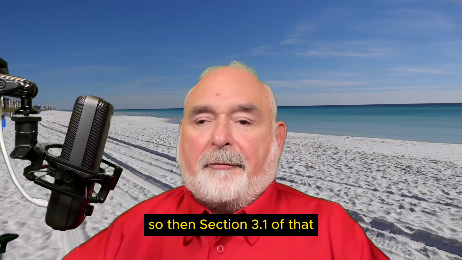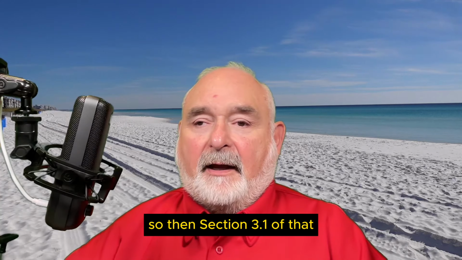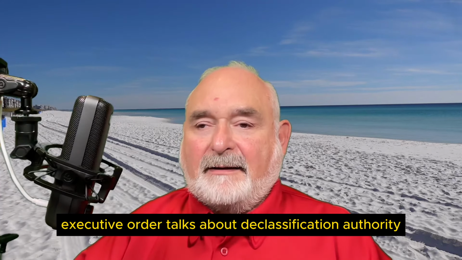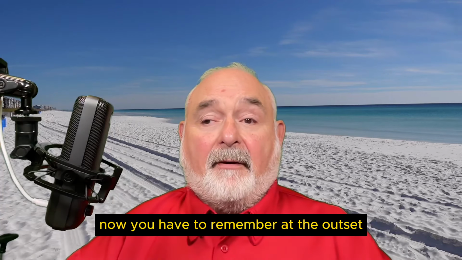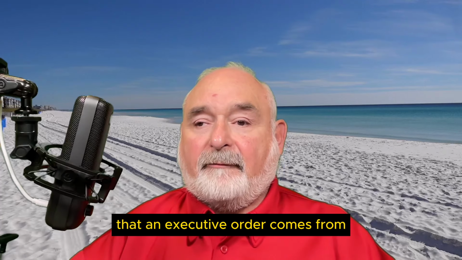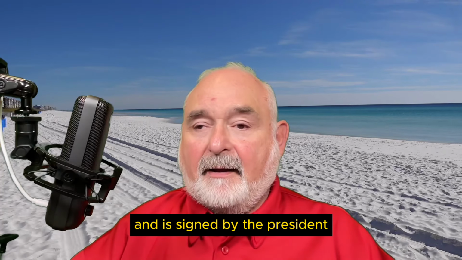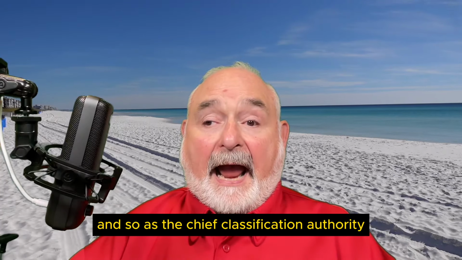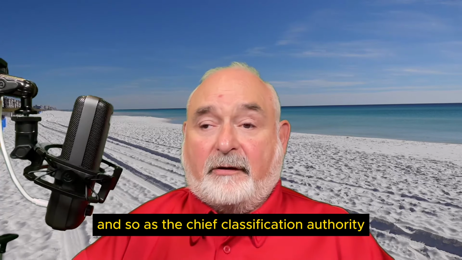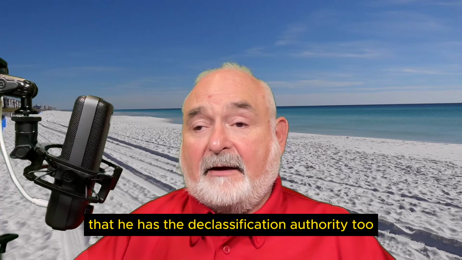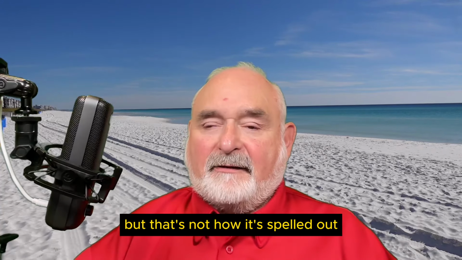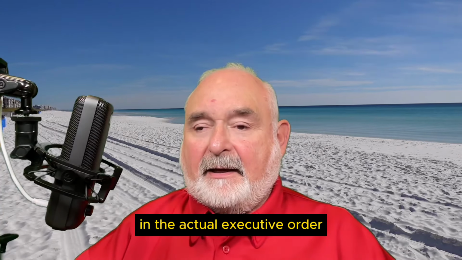So then Section 3.1 of that executive order talks about declassification authority. Now, you have to remember at the outset that an executive order comes from and is signed by the President. And so, as the chief classification authority, you would assume that he has the declassification authority too. But that's not how it's spelled out in the actual executive order.